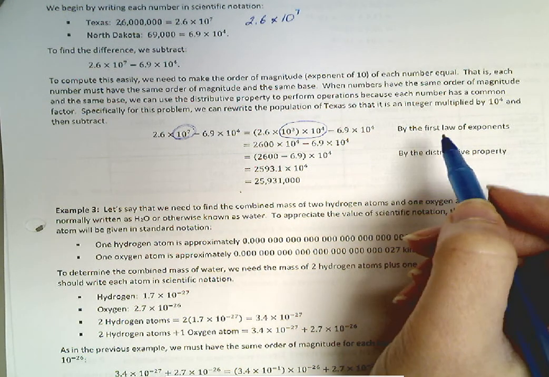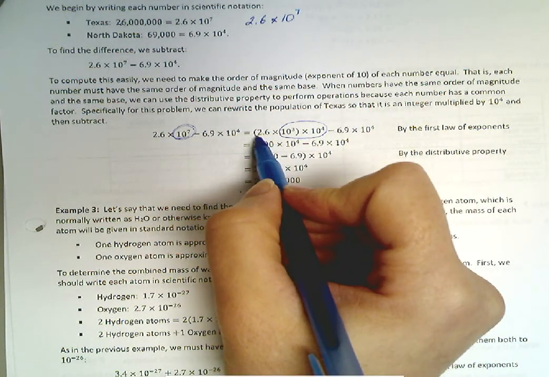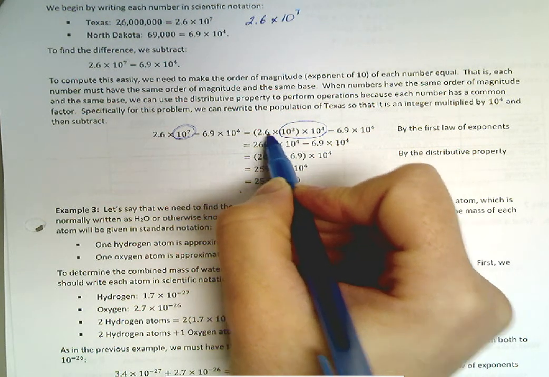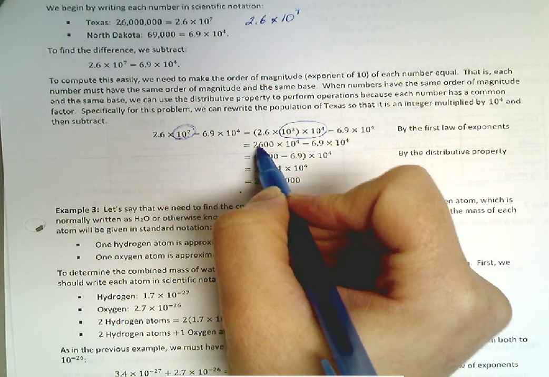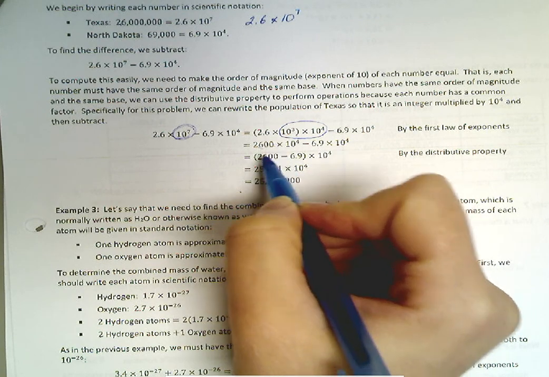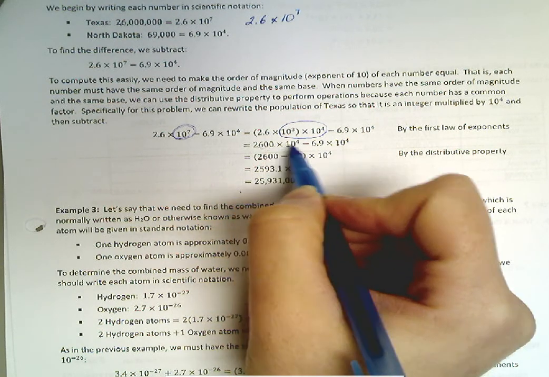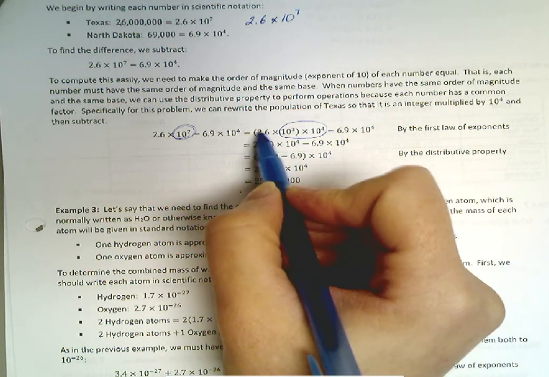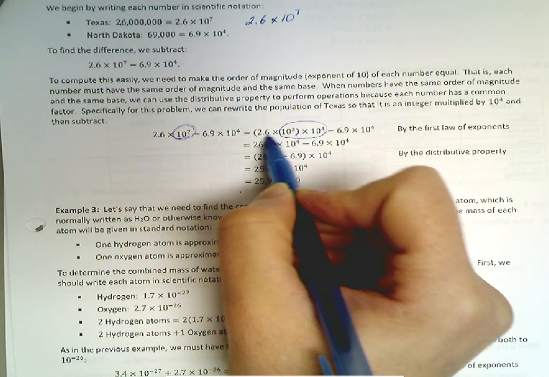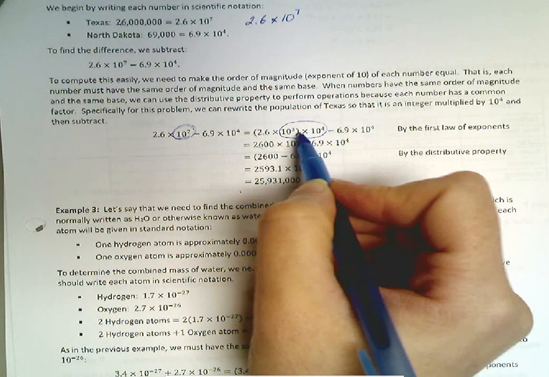Now they're combining 2.6 times 10 to the 3rd, and they're writing it in standard form. So they're multiplying 2.6 by 1,000, and they're moving the decimal over 3 times to the right. So that becomes 2,600 times 10 to the 4th. The reason why they have parentheses here is to show you that they're actually multiplying 2 and 6 tenths by 1,000 right here.